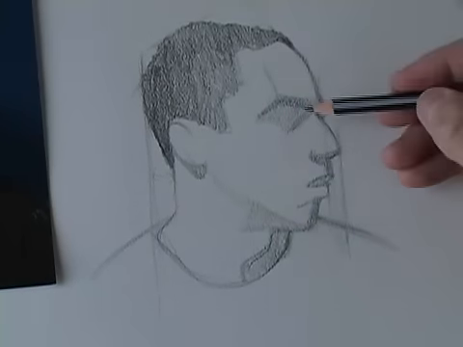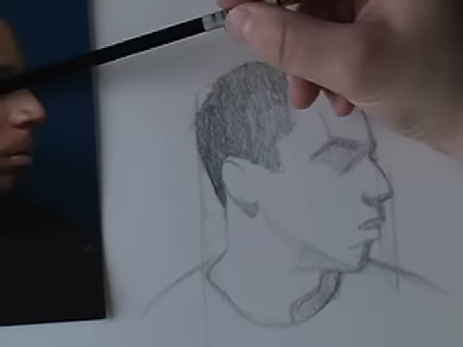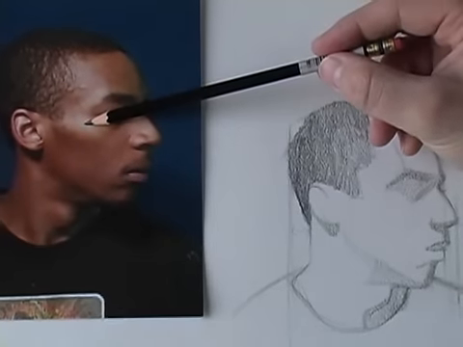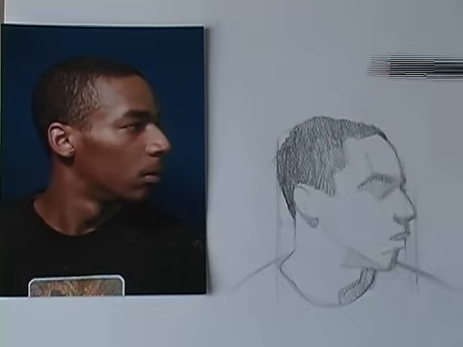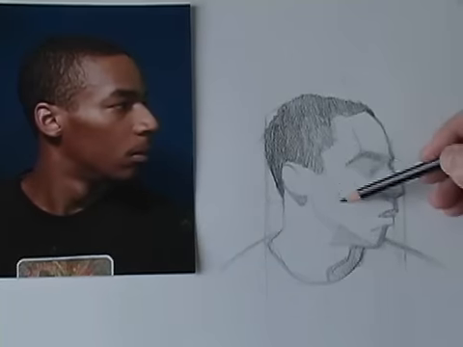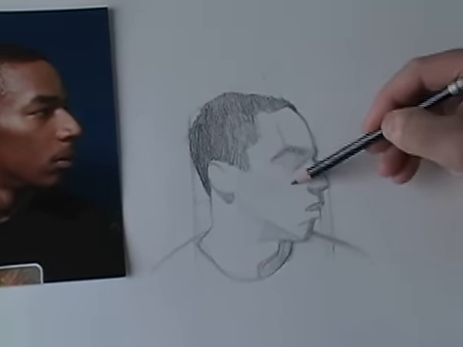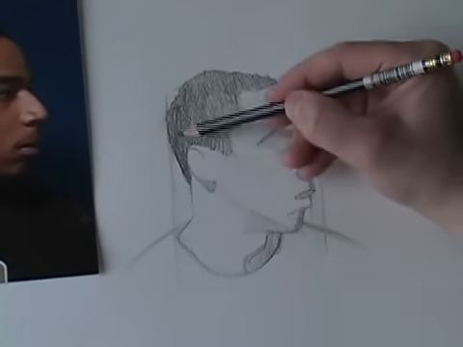Okay, so now let me just do a little bit. Let's pan over to the photo, and right over here, cheekbone. Top plane is catching that highlight. This is a tad of an underplane underneath that cheekbone. So now, if I come back to the drawing, I'm going to do a very simplistic, give it a little structure, and this would be from the back of my ear.